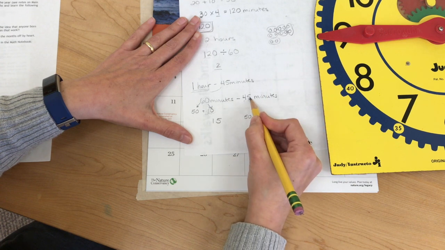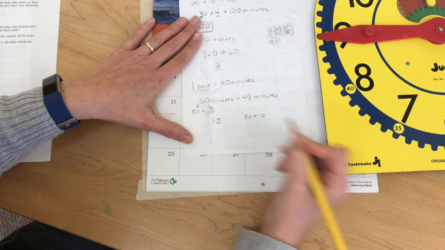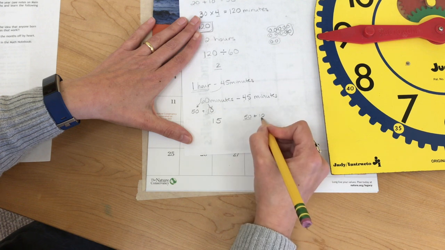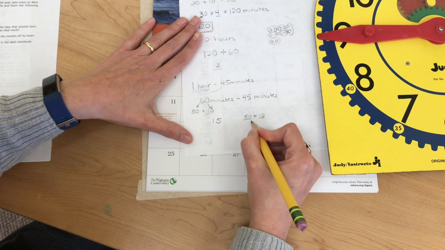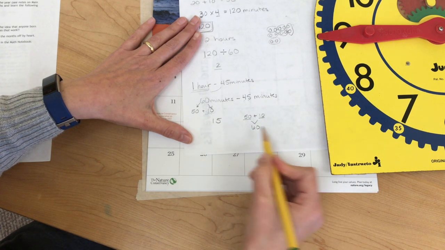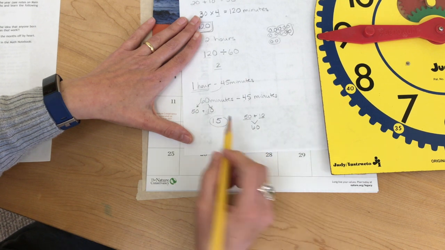And if I have 5 ones plus 5 ones, that's 10 ones. So 5 tens, or 50, plus 10 ones, or 10, is 60. So that makes me know I got my answer right. 15 minutes shy of the goal.